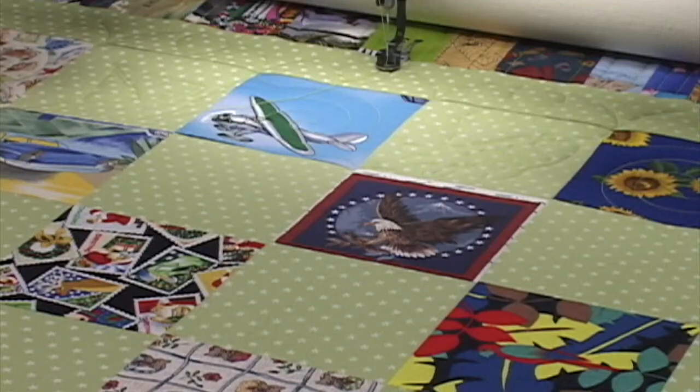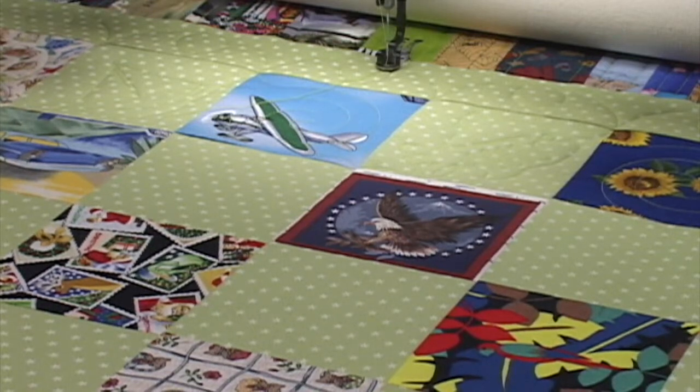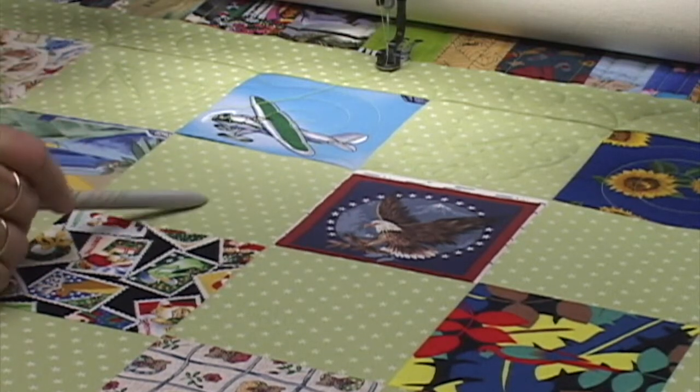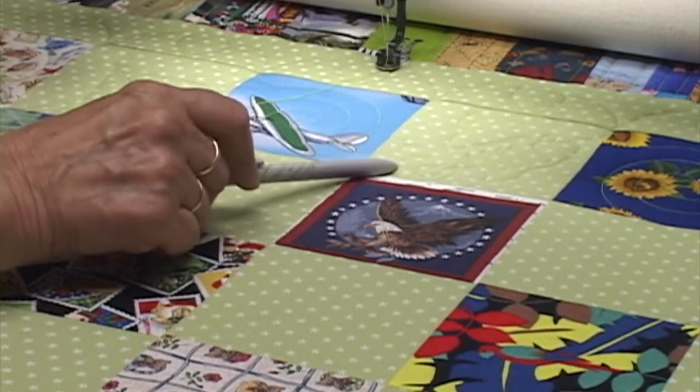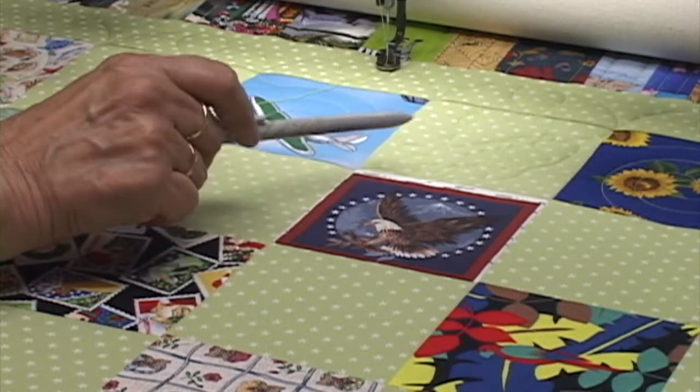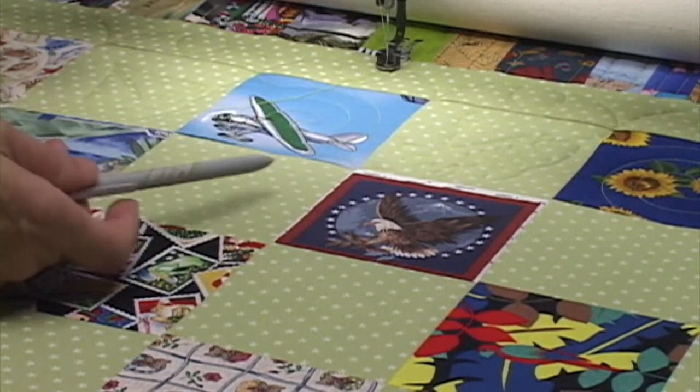Another video about using line pattern for custom quilting. This is a little I Spy quilt I'm making, and I didn't want to do an all over on it. I wanted to add even more motifs. So in these plain squares I'm stitching little designs. It's a bit hard to see, but I'm doing them with line pattern.